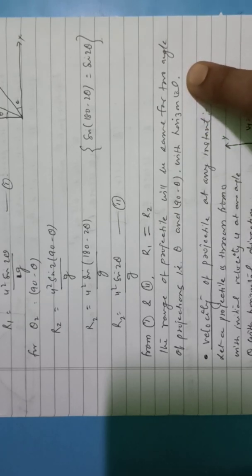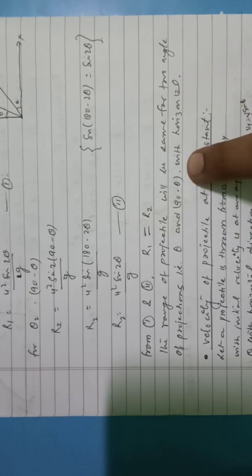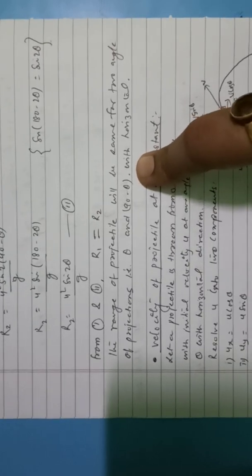When a projectile is thrown at an angle of 30 degrees and 60 degrees, the sum of the two complementary angles is equal to 90 degrees. All of you know, 30 plus 60 is equal to 90. Is it clear? When the projectile is thrown at angles theta 1 equal to 45 plus theta and theta 2 equal to 45 minus theta, they will also cover the same range. When the projectile is thrown at 15 degrees and 75 degrees, they will cover the same range. When a projectile is thrown at an angle of 45 degrees, it covers the maximum range.